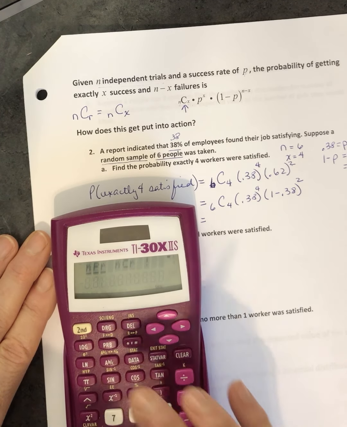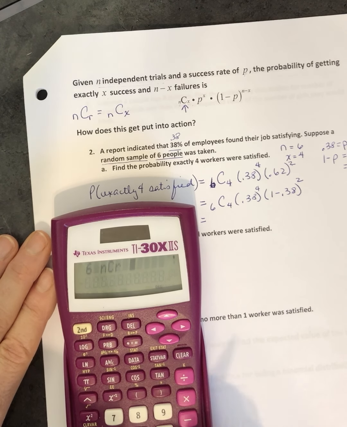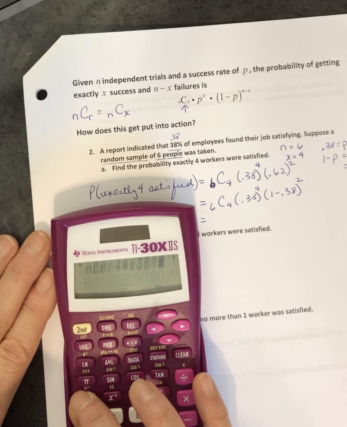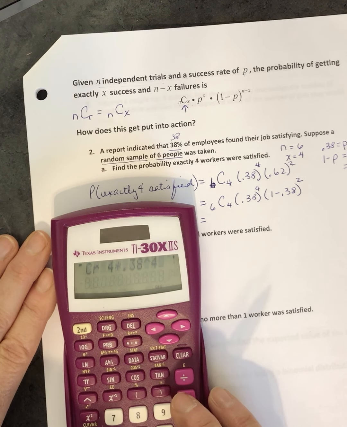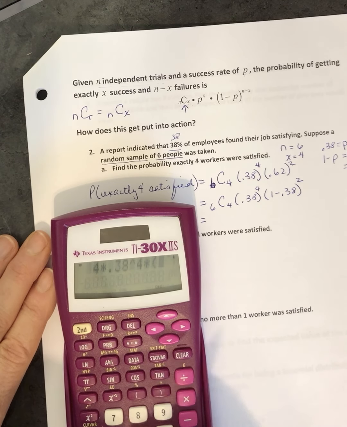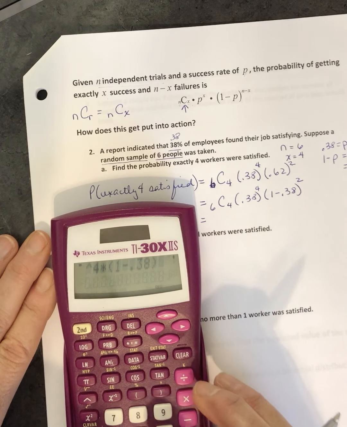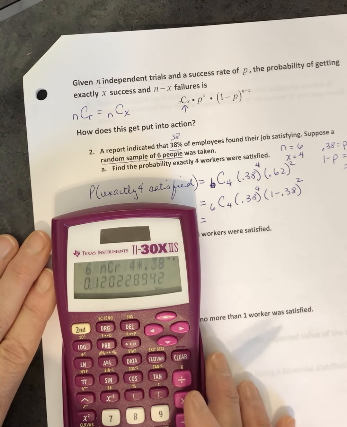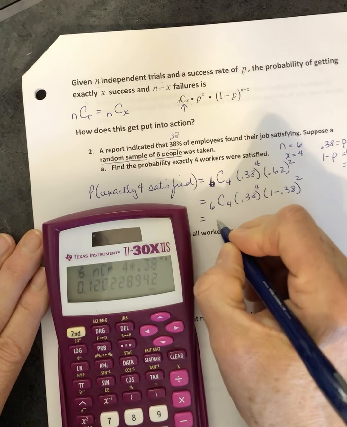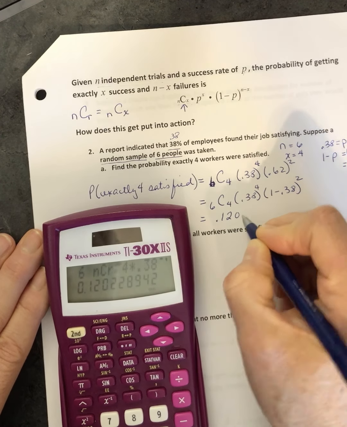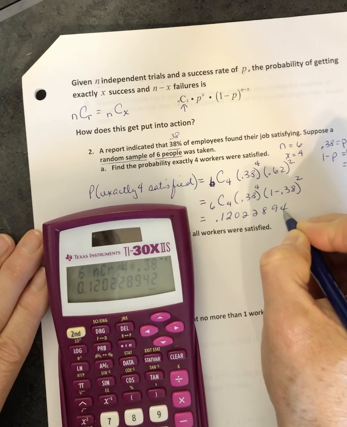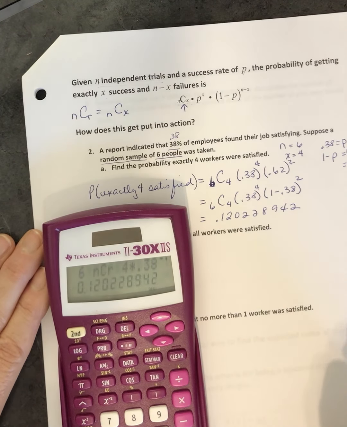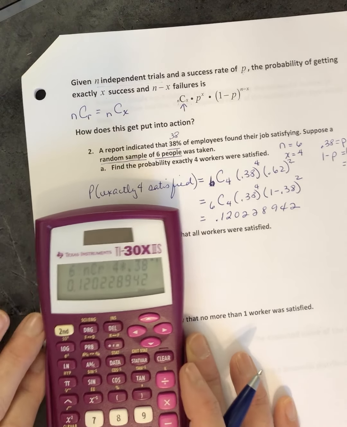So let's try it again with 4, okay, times 0.38 raised to the 4th. And then I'm going to go times, I'm going to do it this way, 1 minus 0.38, close the parentheses, and I'm going to raise that to the 2nd power. Yep, I think I made an error on my notes. So that's a 0.120228942. Not sure what key entry I made incorrectly, but it can surely happen.